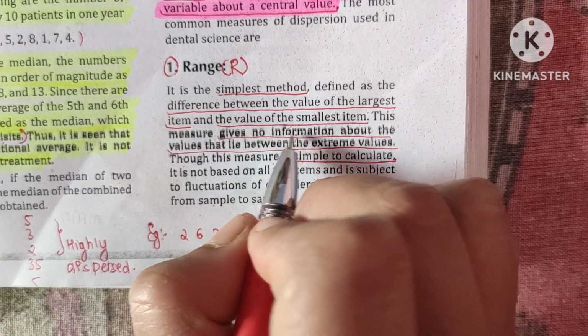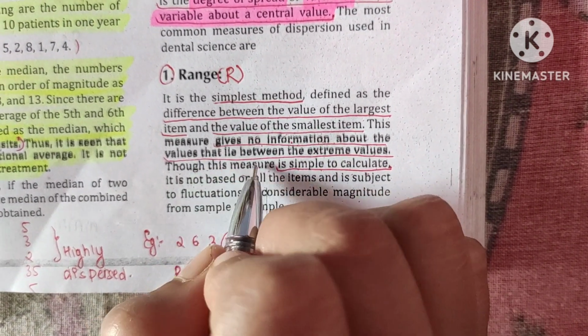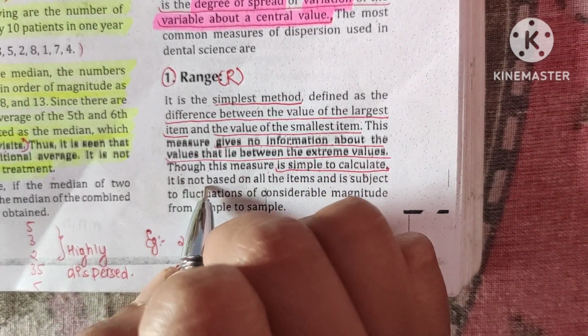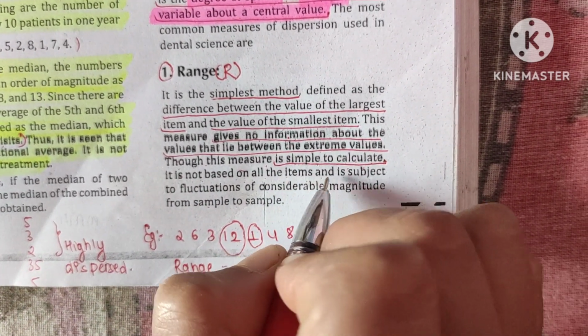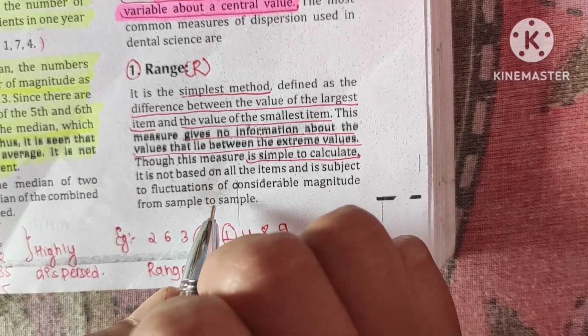The measure gives no information about the values that lie between the extreme values. Though this measure is simple to calculate, it is not based on all the items and is subject to fluctuations of considerable magnitude from sample to sample.